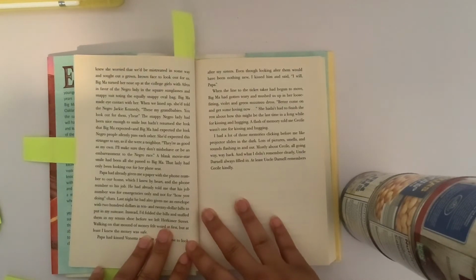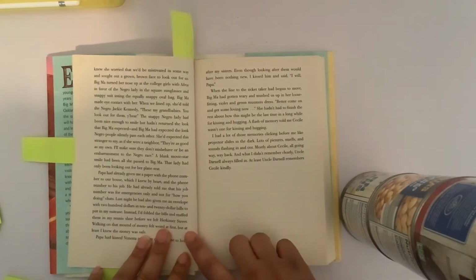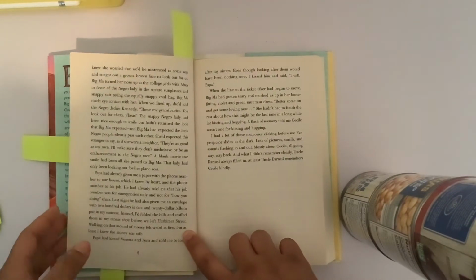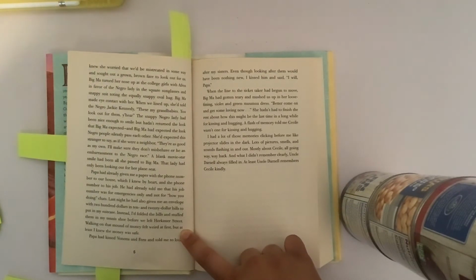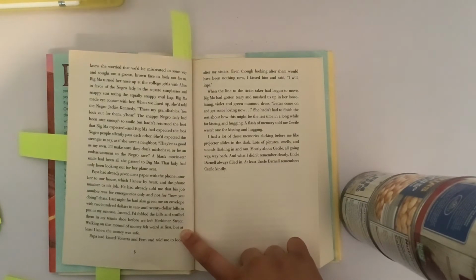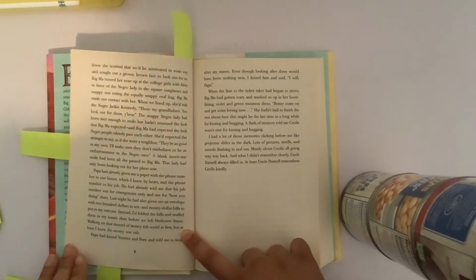I wonder if Big Ma is worried about the girls being mistreated because of the time that it was. I know this book is set in 1968, and in social studies we've talked about how the civil rights movement was going on at that time, and African Americans were sometimes treated differently based on the color of their skin. So maybe that's why Big Ma is so worried.